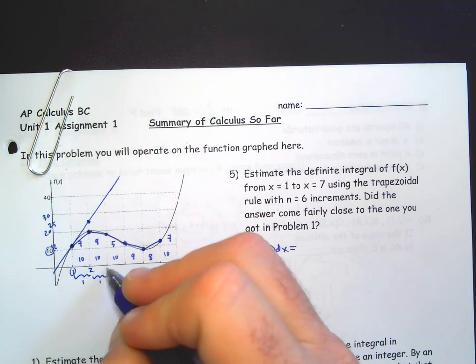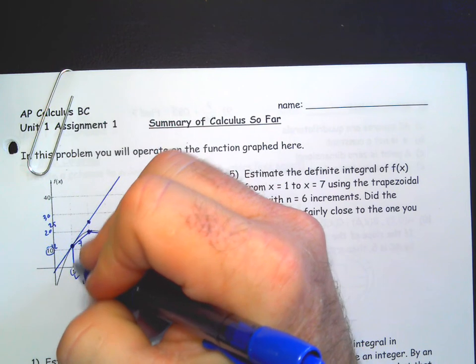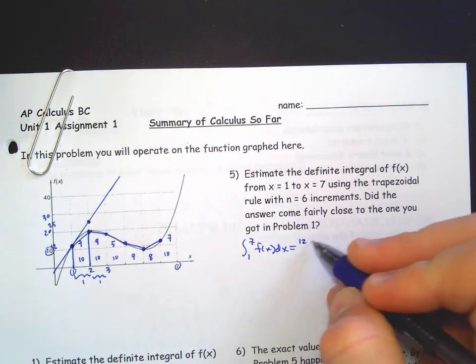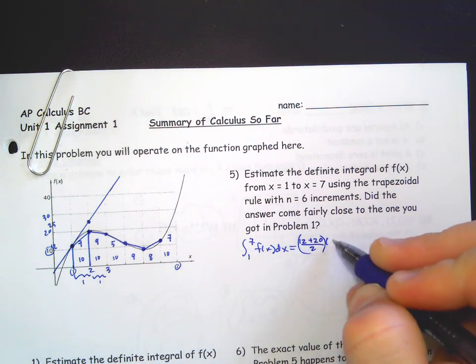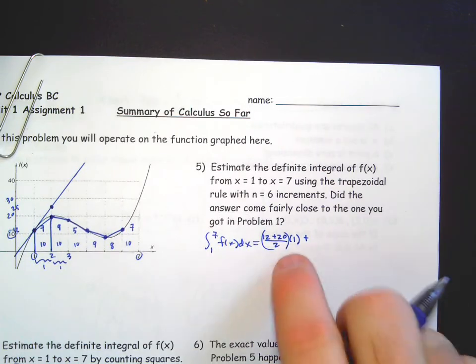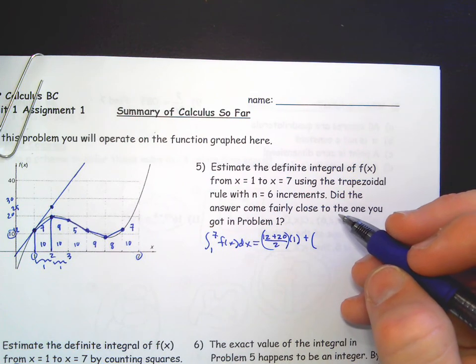Okay. The bases are vertical, right? Your trapezoid. So 12 plus 20 divided by 2 times the height. So usually if you're asked to use the trapezoidal method, you should be showing calculations for the area of trapezoids to get full credit for your response.